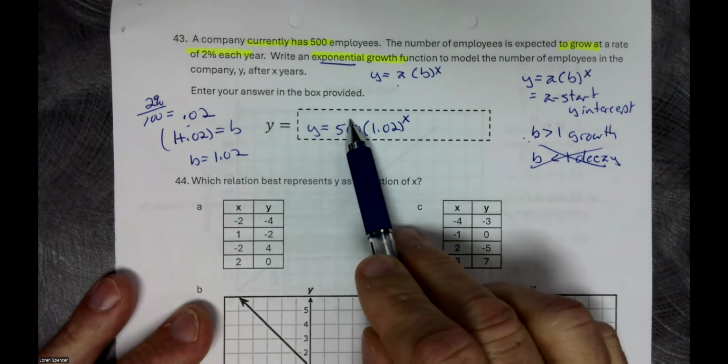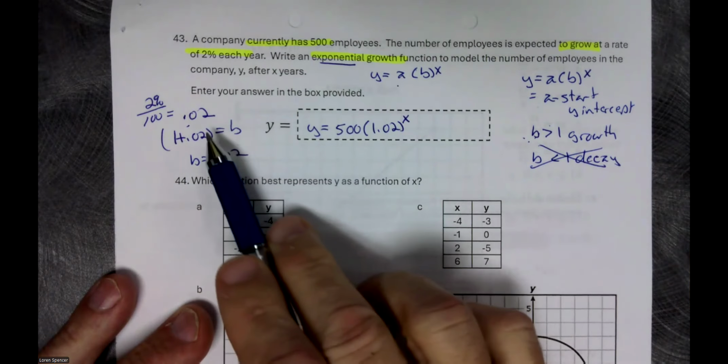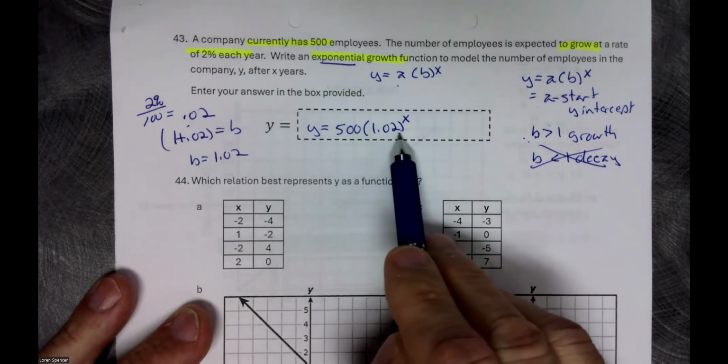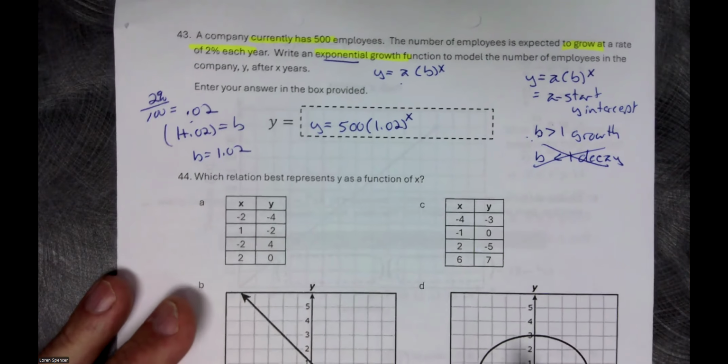This was my start. That's my A. We started with 500. We're growing at 2%. So 1.02 to the x.